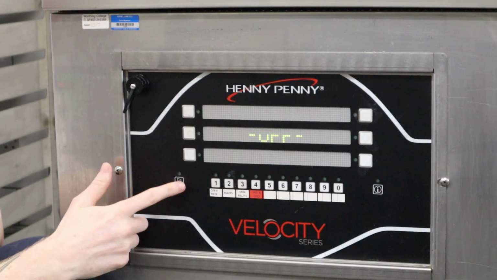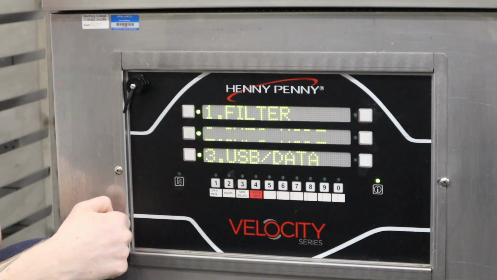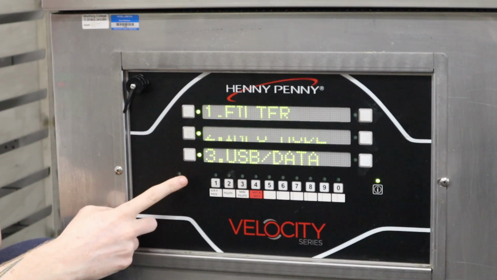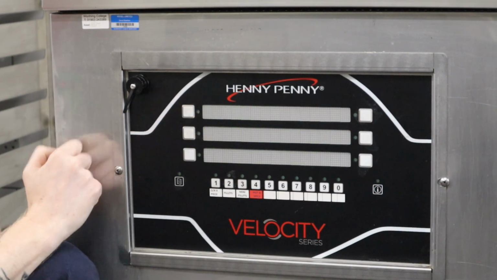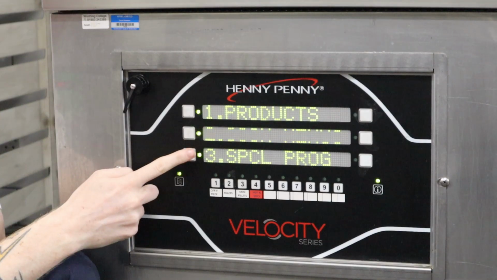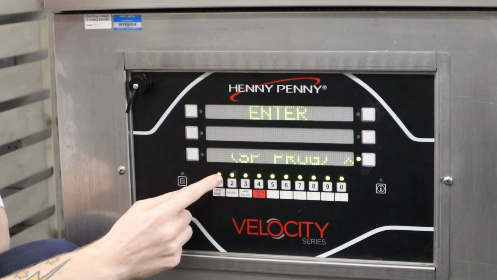So we're going to load our menu up by pressing and holding. And then we're going to press our menu button to go to the second page. We're going to go into programming, and we're going to go into special programming. And our passcode for this is 123.